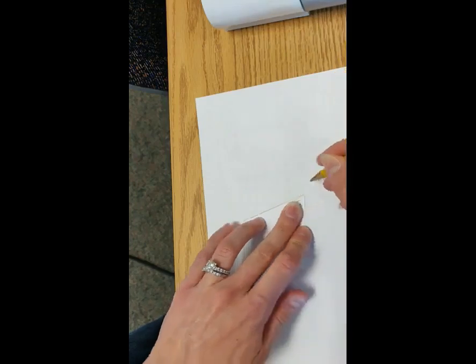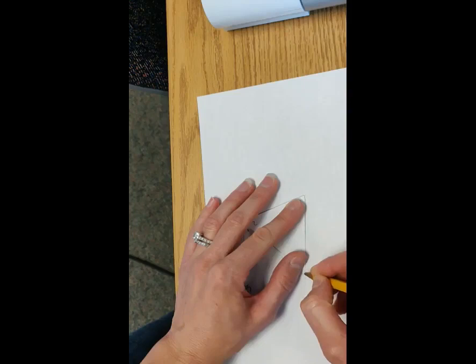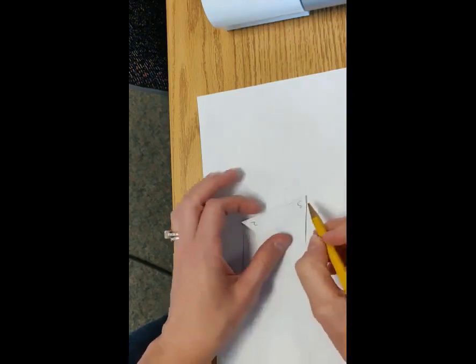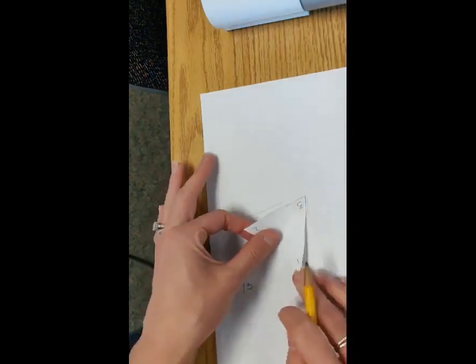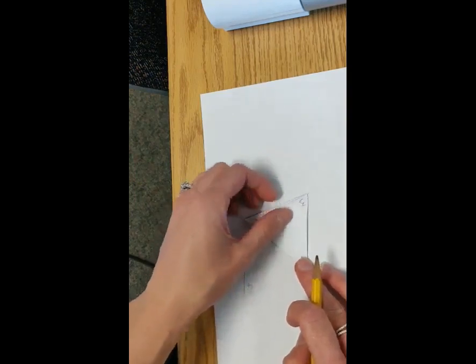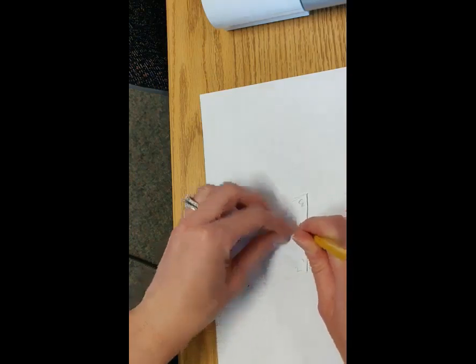And I'm going to label my numbered angles. In class we used crayons to color them. So this is 1. This was 3, and this was 2. And then again, we had folded our paper on this side so that we could get the midpoint, and we were asked to rotate it one more time.